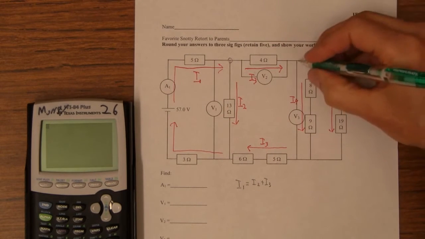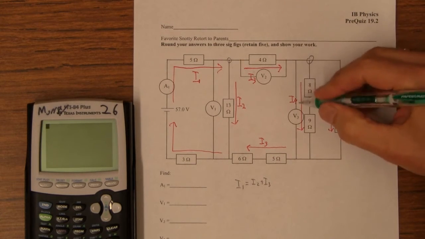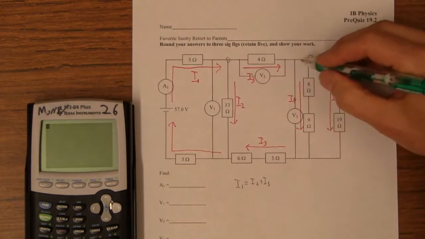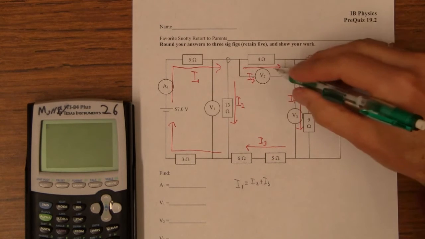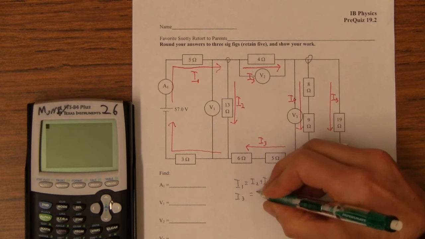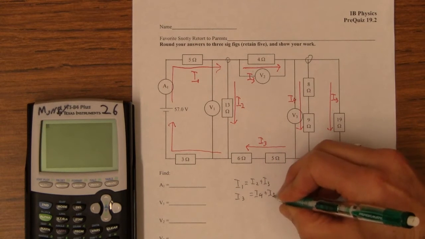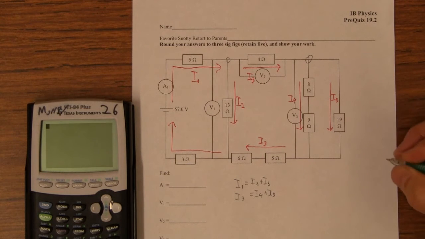And then the second junction is, of course, here. The current here, that's just a voltmeter. No current flows through voltmeters, right? Here, current flows, so I3 becomes I4 and I5, right? So there's another equation.